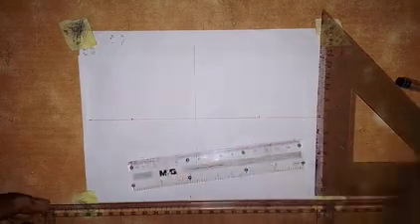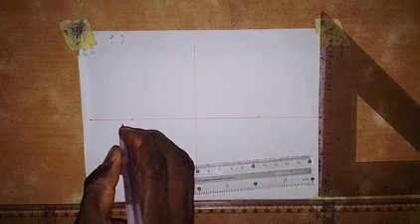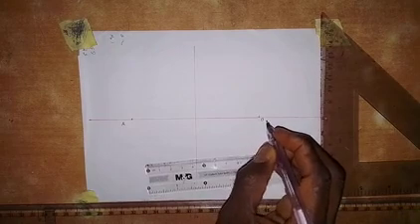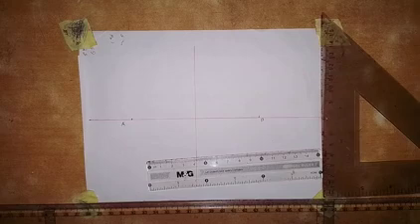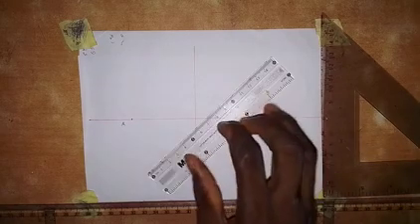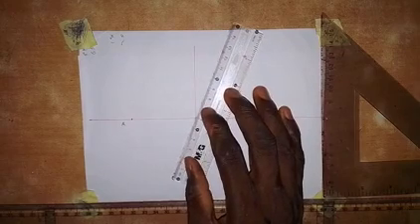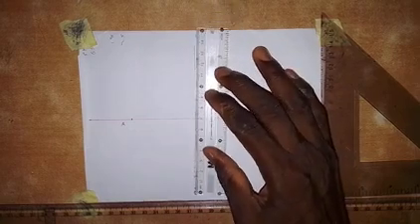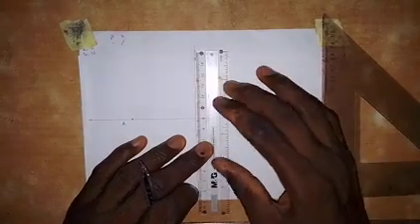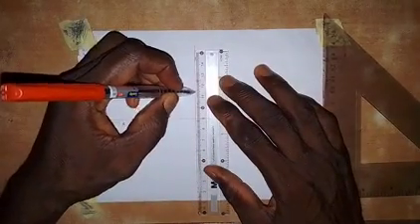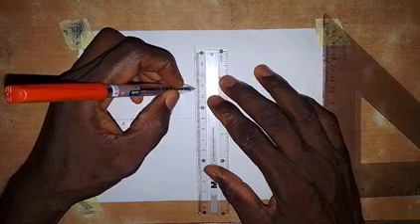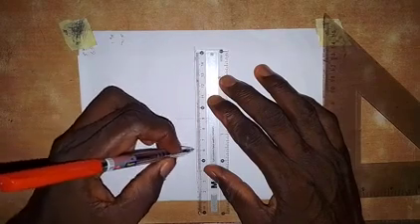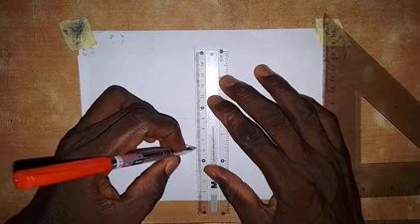So we have this now. Let's call this point A, and let's call this point B. Then we divide 56 millimeters, which is the minor axis, by 2, and 56 by 2 gives us 28. So we take a measurement of 28 millimeters. We take 28 millimeters up from here, and then we take 28 millimeters down. So from here, this is 28 millimeters.